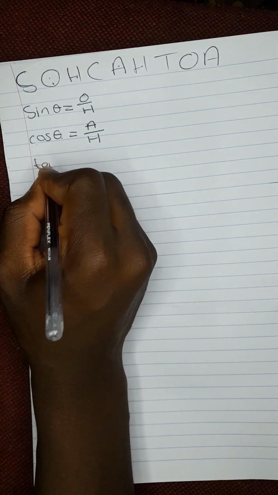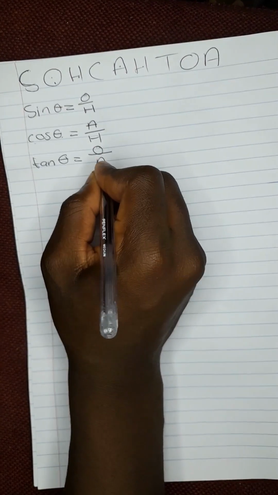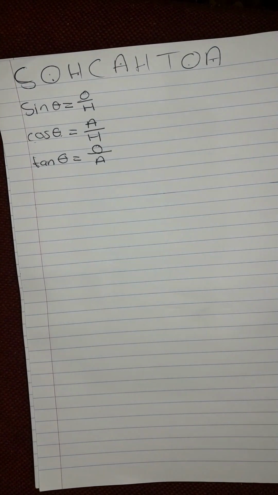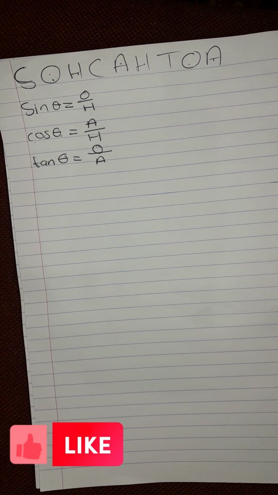Then our tan theta is equal to opposite over adjacent. So it is important for us to know which side is the opposite side, which side is the adjacent side, and which side is the hypotenuse side.